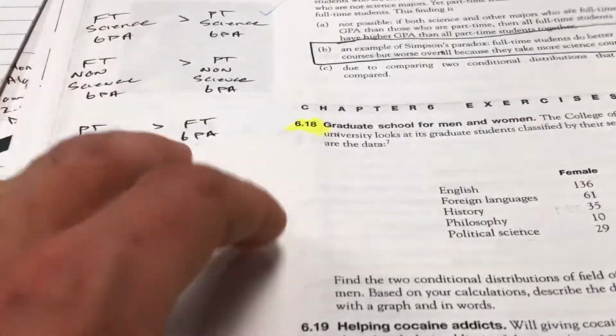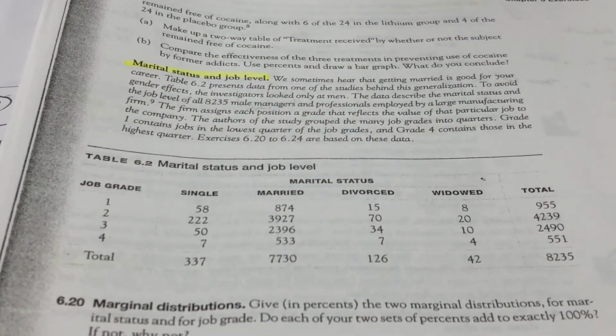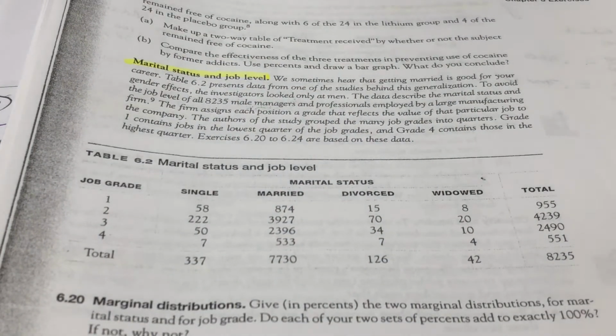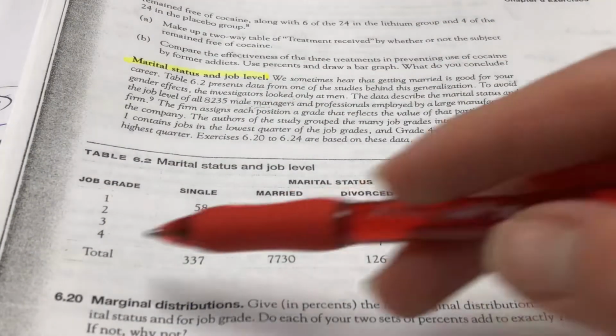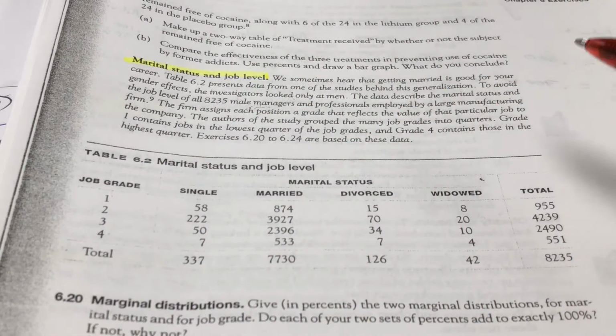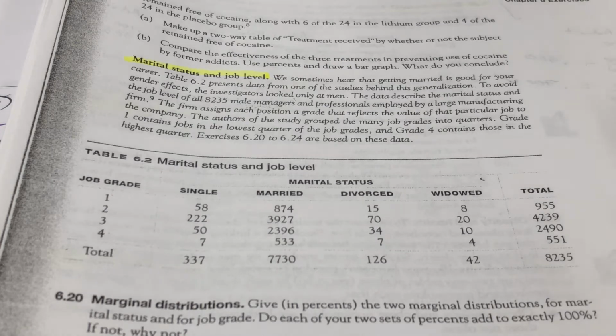I like that. Let's go that way. All right, so marital status and job level. Read that. This is pretty interesting. So given a job grade, I'm assuming like the rank of the job, job grade 1 is like entry level, whereas job grade 4, you might have a C in front of your title. I'm talking CEO, CFO, CIO, something like that, one of the C's, or in higher management, some sort of executive.